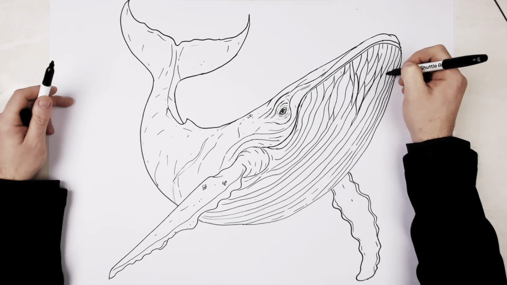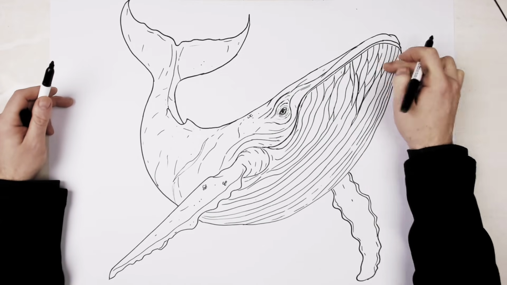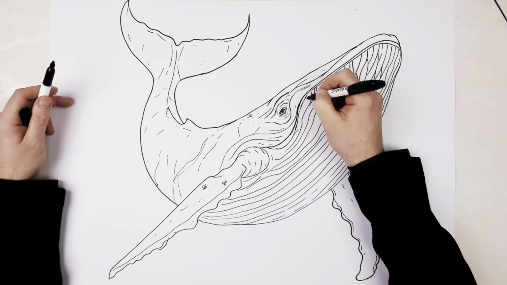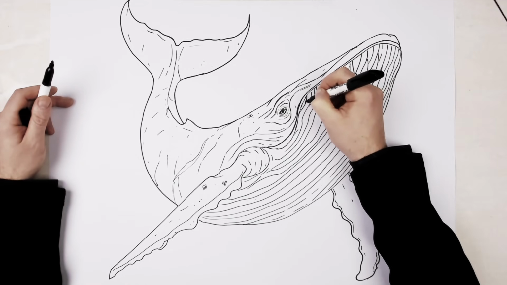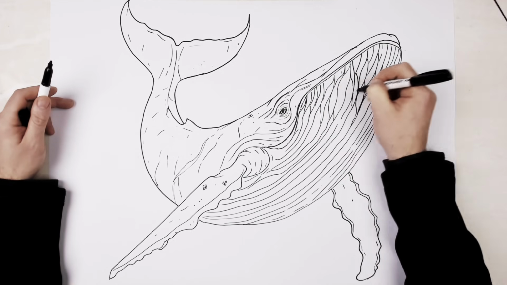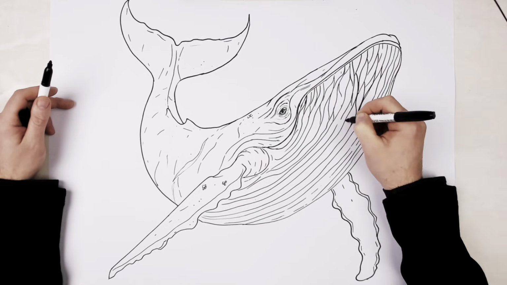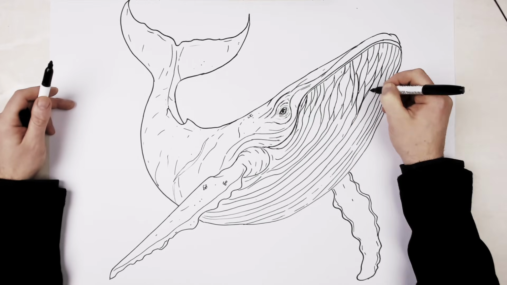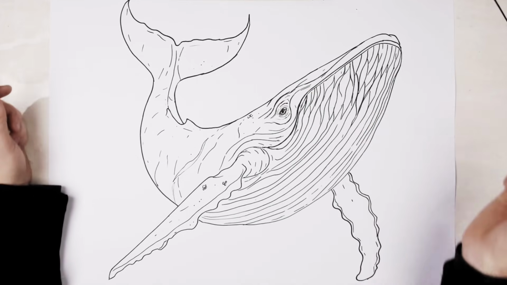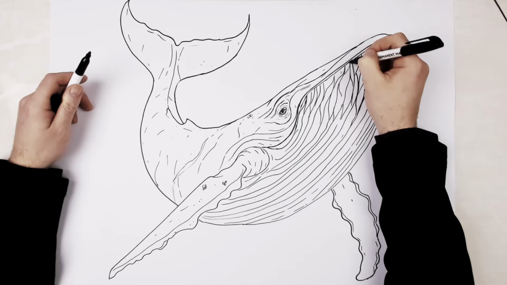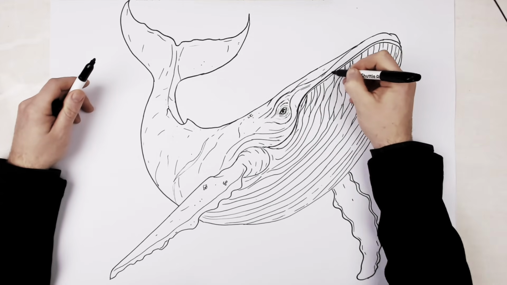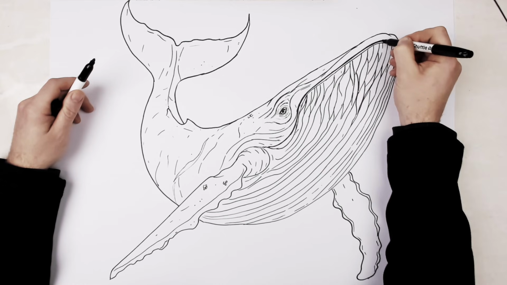This bumpy texture is only near the top, it seems anyway. Kind of dissipates as you get down there. Just thicken up his lip line, make this look a bit more dark, make it stand out a bit more.